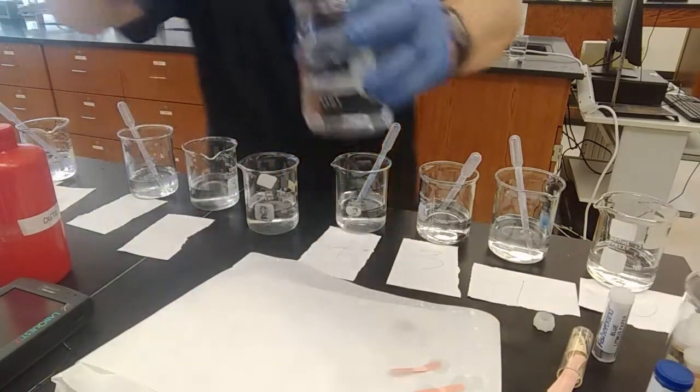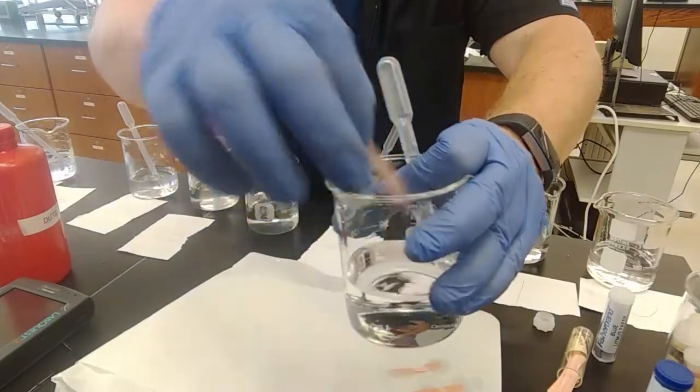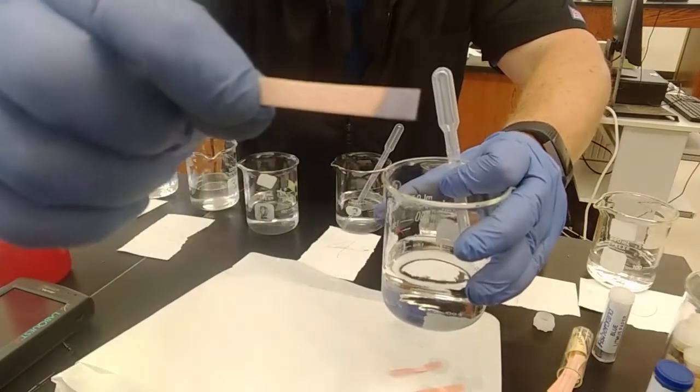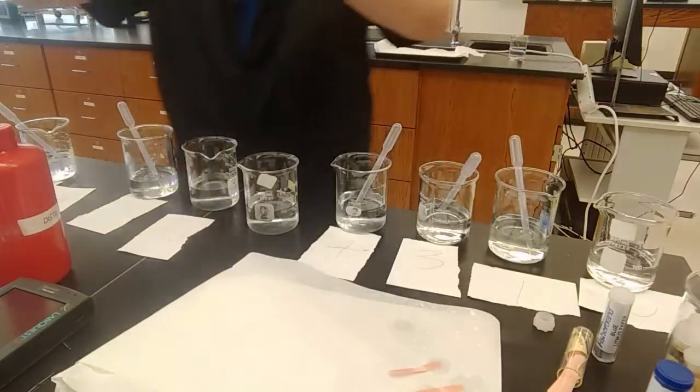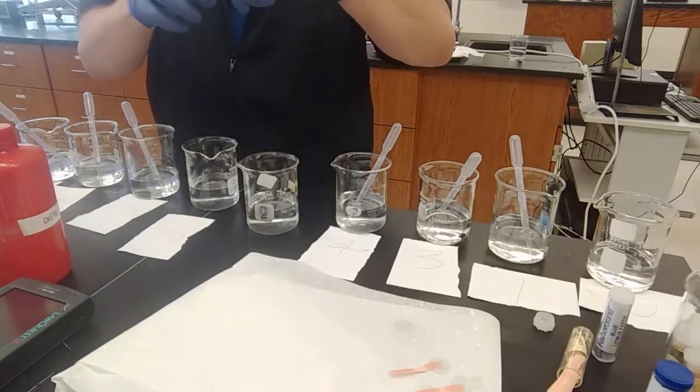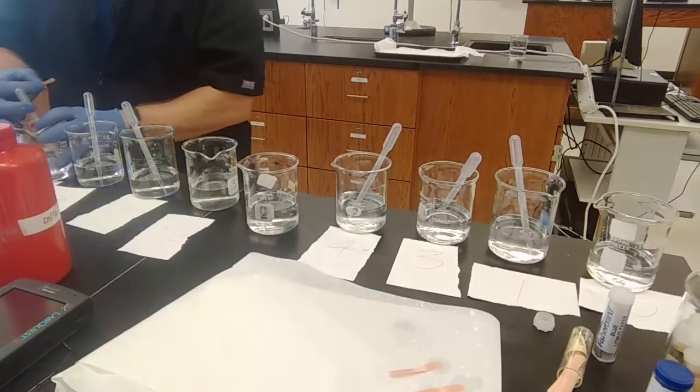So pH 13, red litmus paper, blue, definite change. Now all litmus will tell you is acid or base. Doesn't tell us the exact pH. Let's go for 14, which we know is more basic.